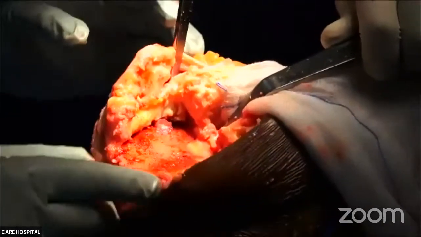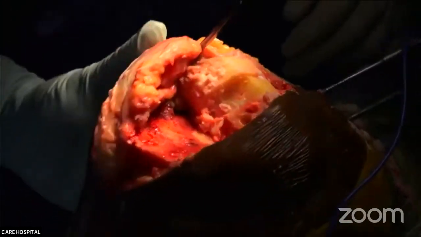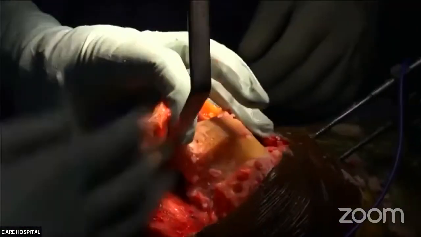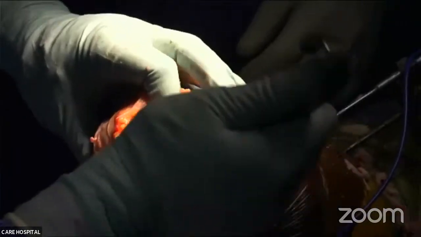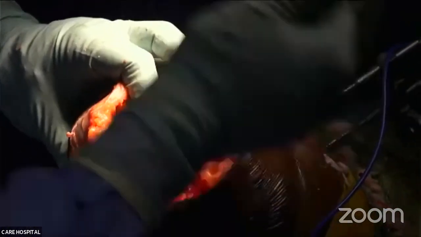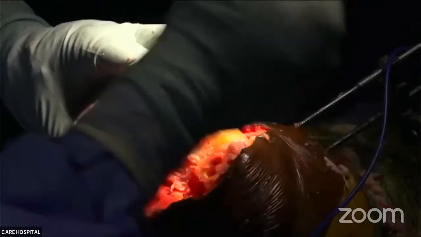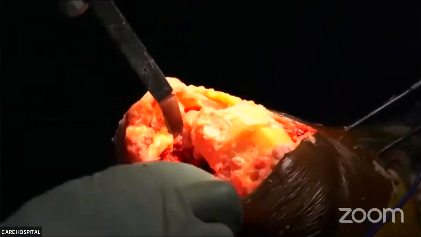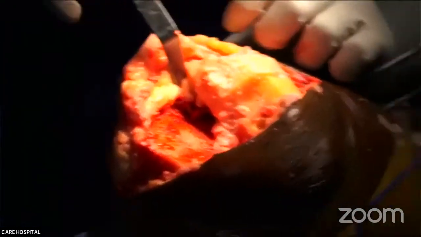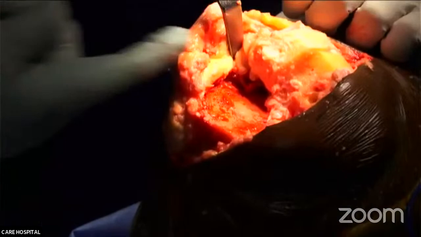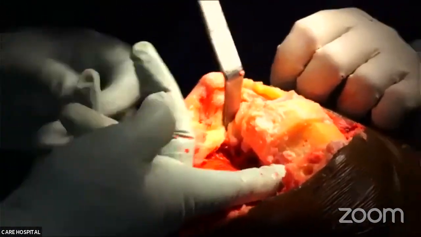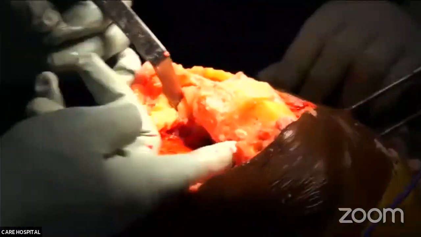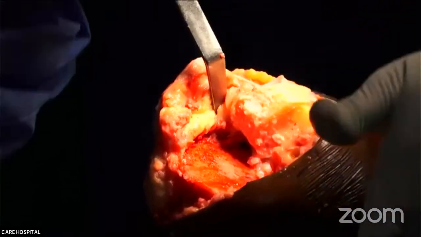Osteotomy hammer. Remove the posterior osteophytes. So there are posterior osteophytes present in the femur.